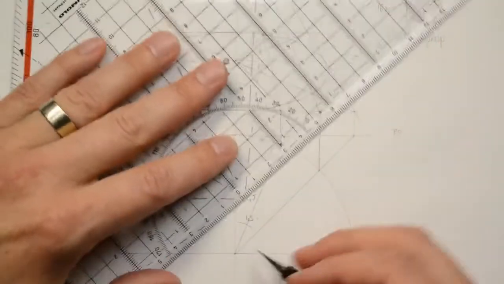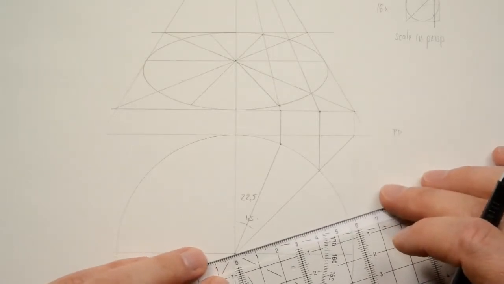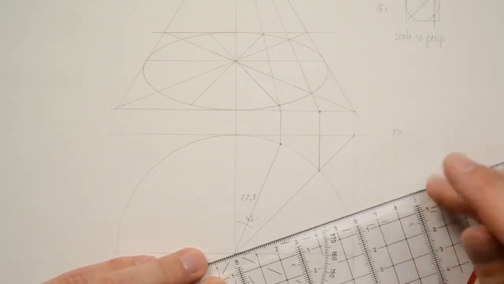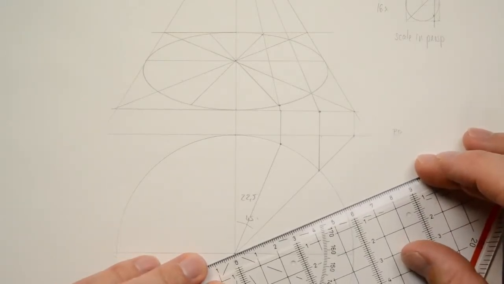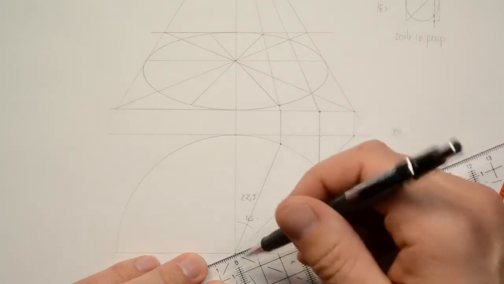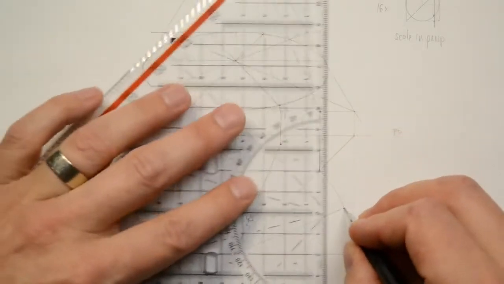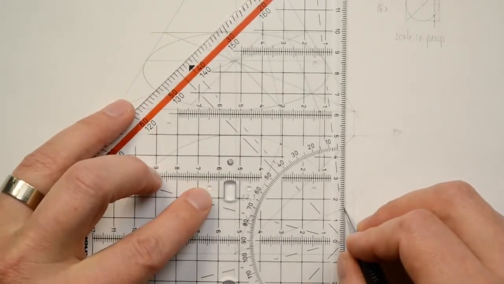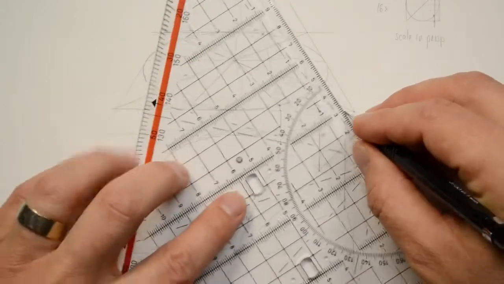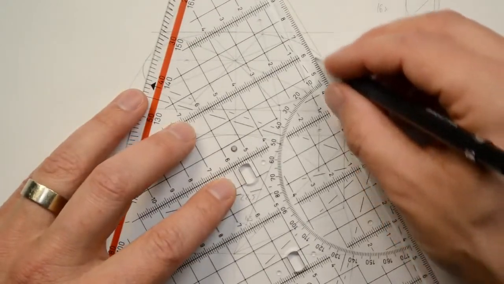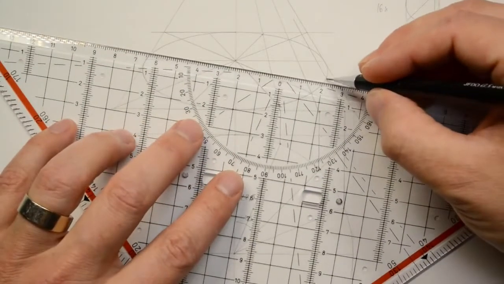And I'm just going to continue the process for the other side too. So I'm looking again for 22.5. Mark the point, transfer it into perspective, and we get the 2 intersection points again.